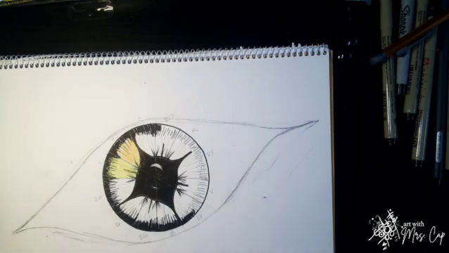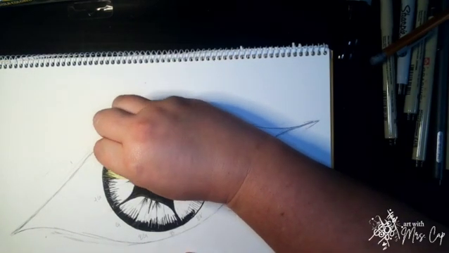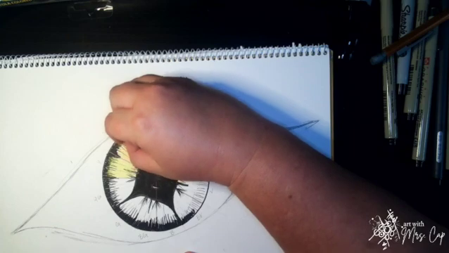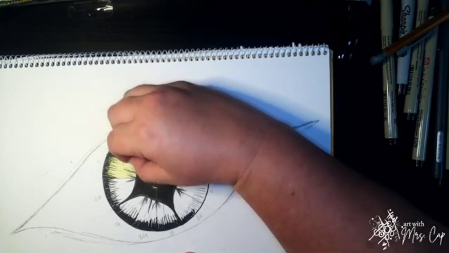And then you can use your finger to blend, or you can use a Q-tip or a little piece of paper towel, and then you can actually blend those colors together like that.